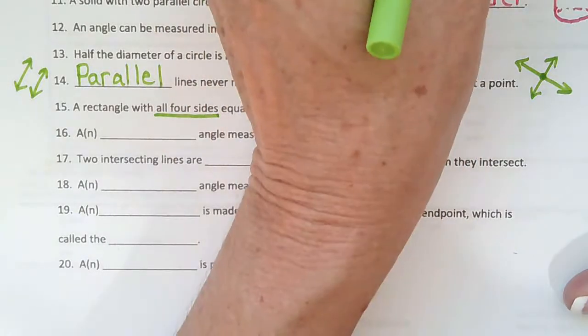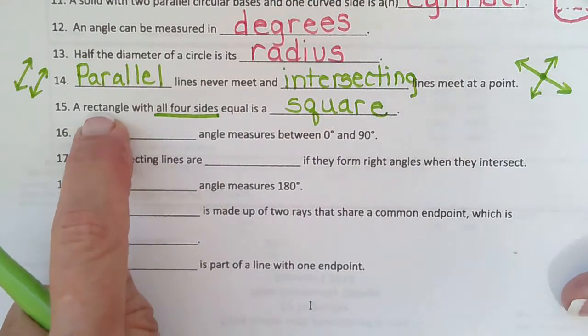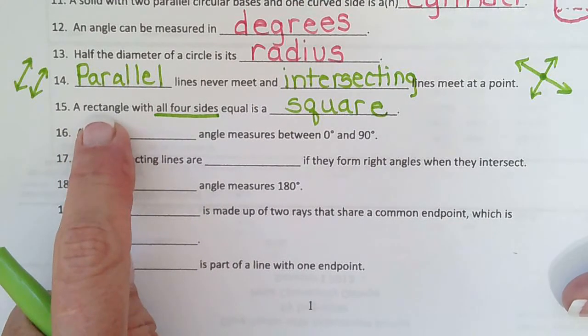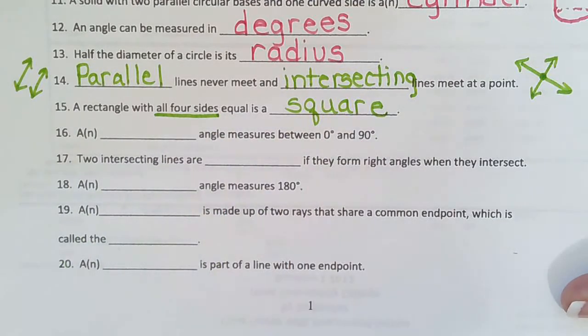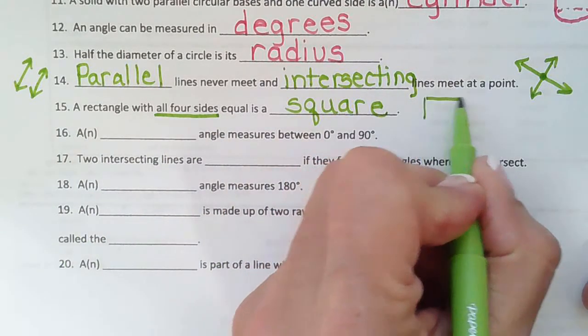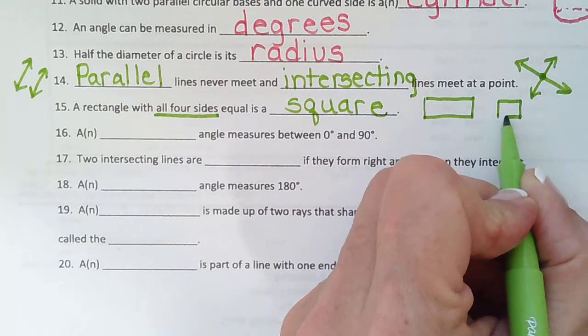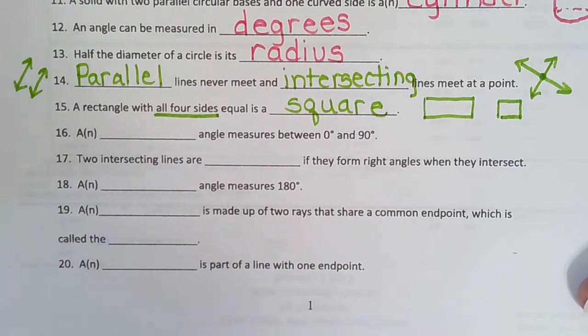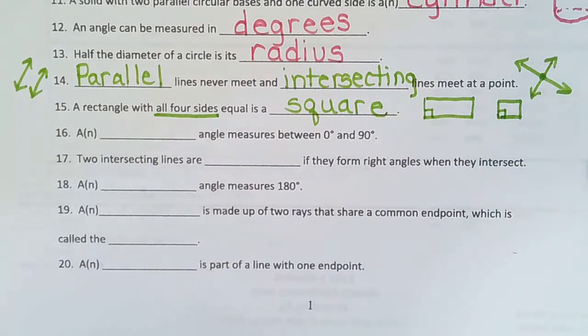Oh, it's in the second to the last column above trapezoid. So when it has four right angles, which a rectangle has, and then you make it have four equal sides too, it becomes a square. So here's a rectangle, here's a square. So they both have four equal angles, four 90-degree angles, but then the square also has four equal sides.